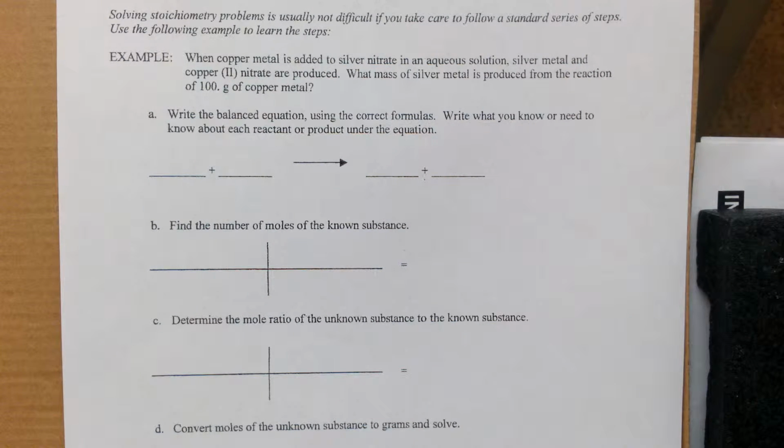Let's look at a reaction stoichiometry calculation today. Here's an example. When copper metal is added to silver nitrate in an aqueous solution, silver metal and copper(II) nitrate are produced. What mass of silver metal is produced from the reaction of 100 grams of copper metal?